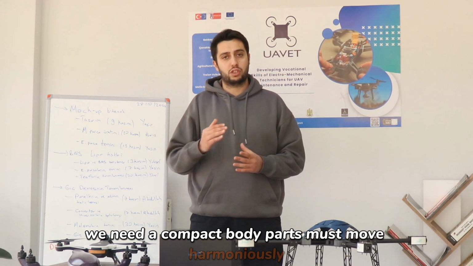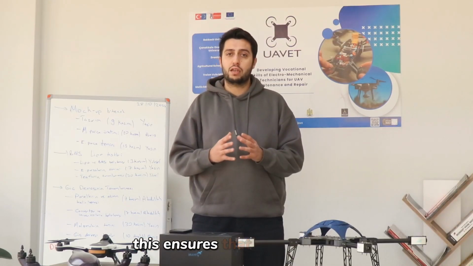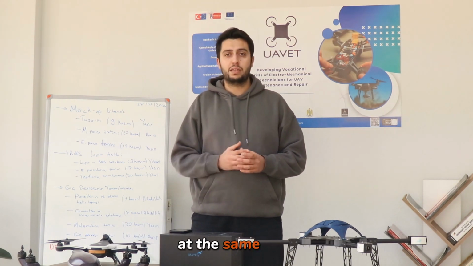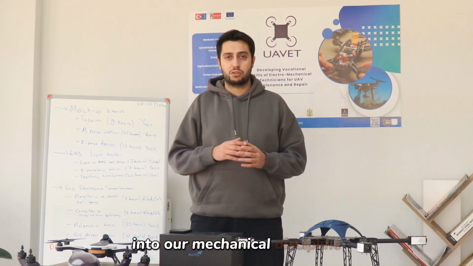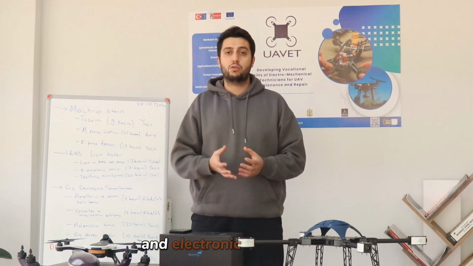Parts must move harmoniously. Integrate mission mechanism. This ensures that all our parts can move in harmony with each other. At the same time, we can also incorporate the mission mechanism into our mechanical discipline. The mission mechanism is built by engineers to carry out specific tasks. Mechanical part refers to both mechanical and electronic components.